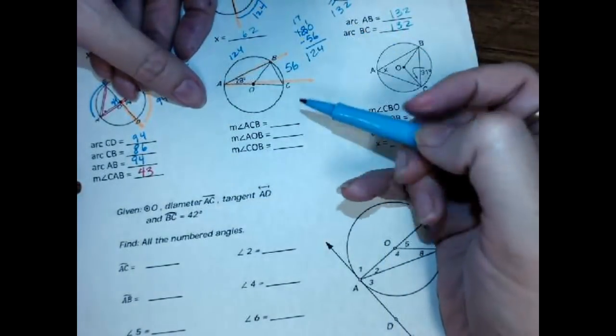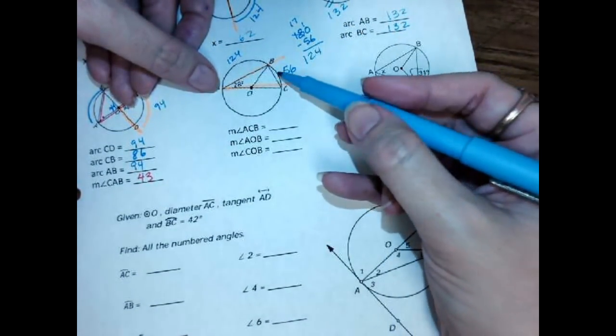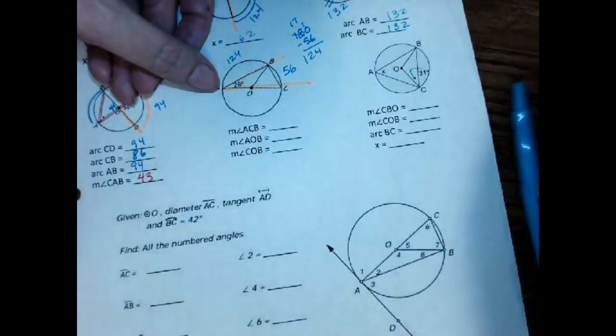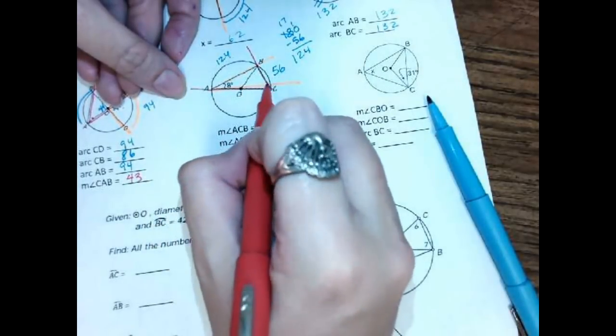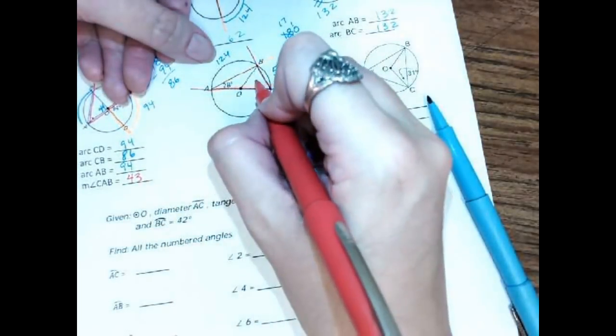Then it asks me for angle ACB. Well, that's this inscribed angle on this side here. Well, this one is half of this arc, so that makes this one 62.